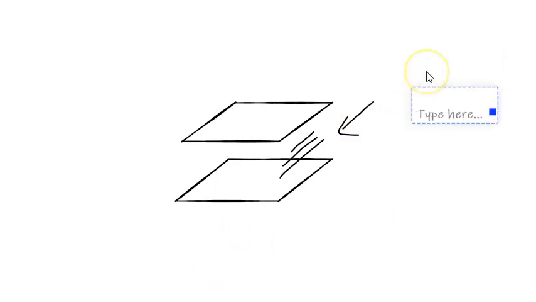In that diagram before, I showed that there were the electrons between the layers. The other thing holding the layers together is that we have weak intermolecular forces holding these layers together. So that's going to give us another particular property as well.